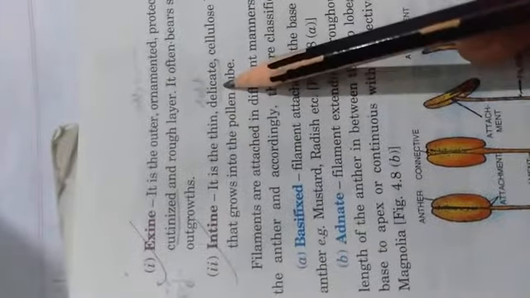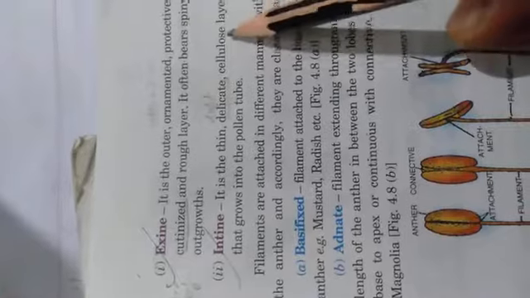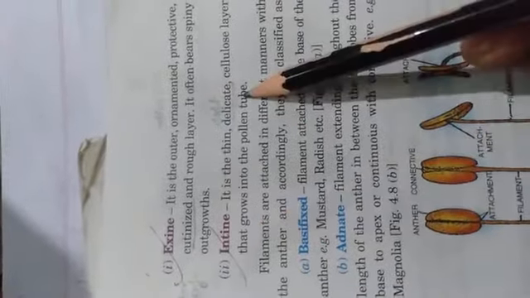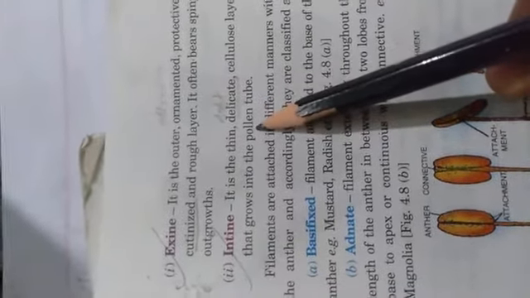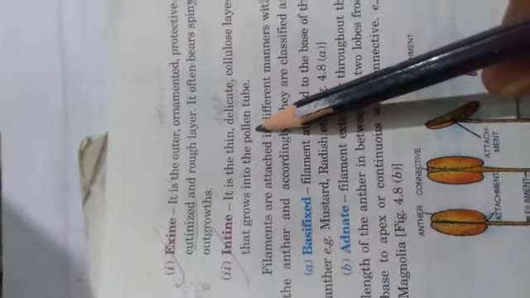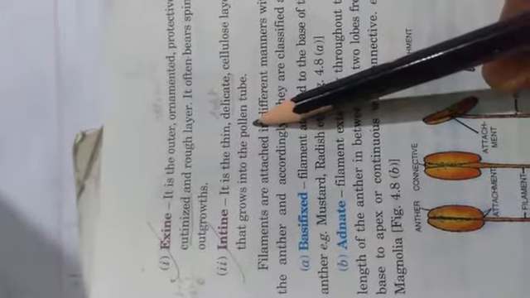Okay, now come to the internal layer that is known as intine. Okay, so it is thin, very thin, delicate, very soft, and a cellulose layer because it is made up of cellulose, so that is why it is considered a cellulose layer that grows into the pollen tube. Okay, so the inner layer of the pollen grains makes a tube-like structure, and this tube-like structure is known as a pollen tube. Okay, so I believe you understood this.